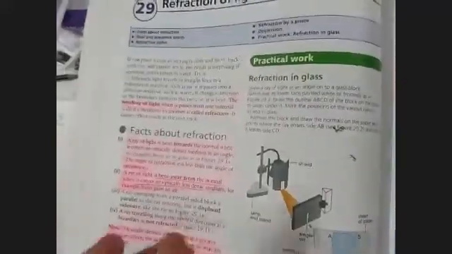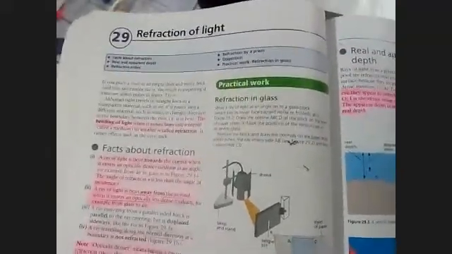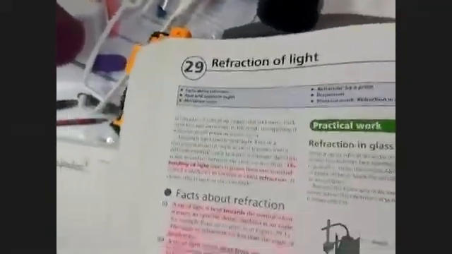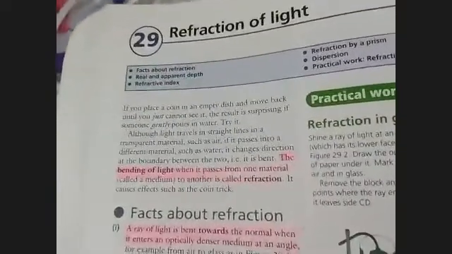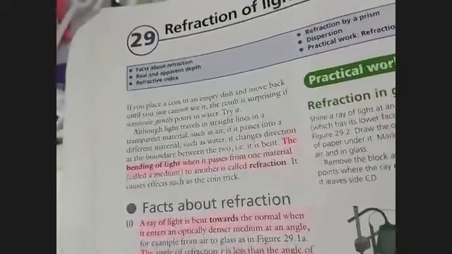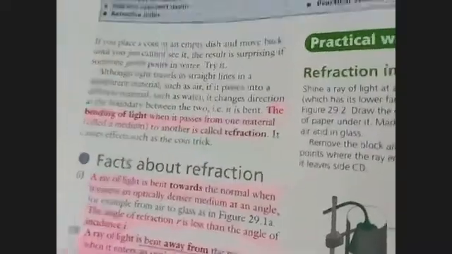It can travel through all sorts of media, and the speed of light is maximum in which medium? Air. There's a medium in which the speed of light is even faster than in air. What is that? Yes, Sarah? Vacuum. Yes, space has vacuum. So why is it fastest in space? Because it is a vacuum.